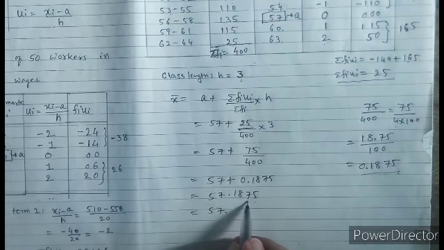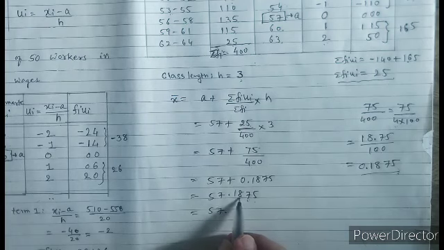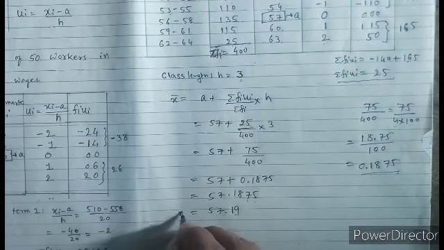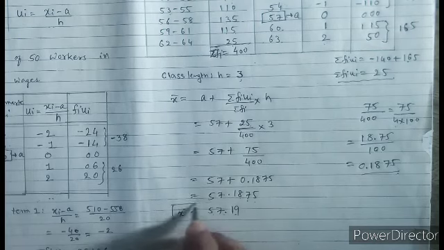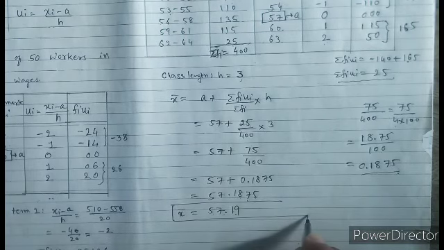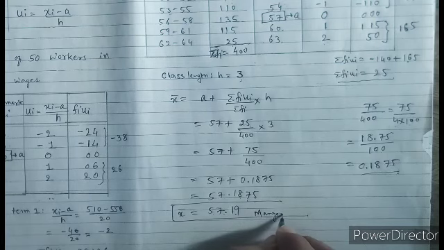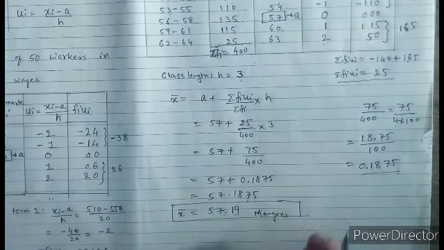This will become 8. And if you remove this 8, it will affect the previous one. So this will also be increased by 1. So this will become 57.19. So x bar equals 57.19 is the mean. As this is the mean of the number of mangoes, we can say that x bar equals 57.19 mangoes.